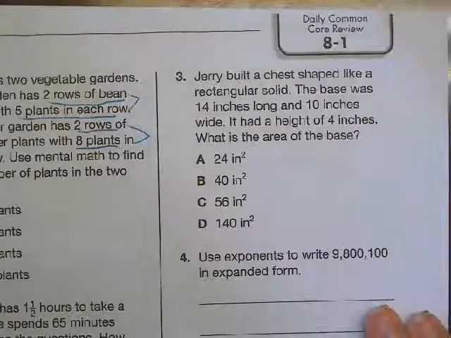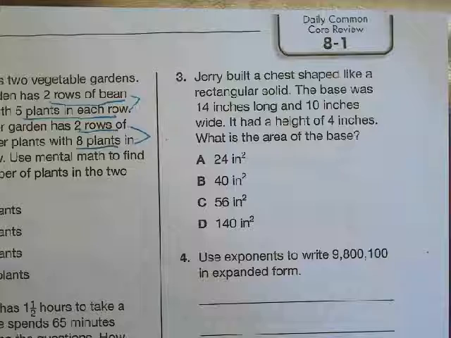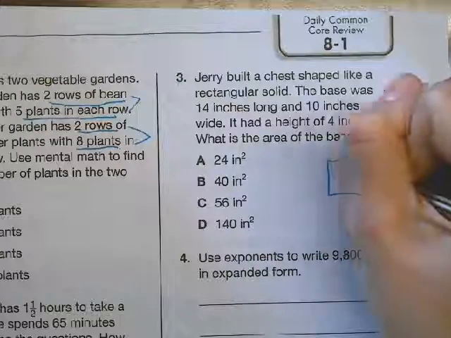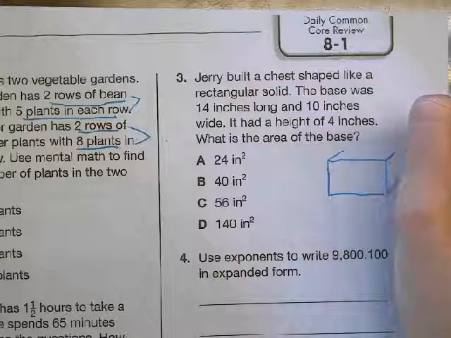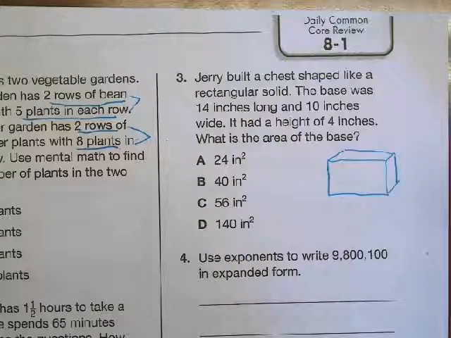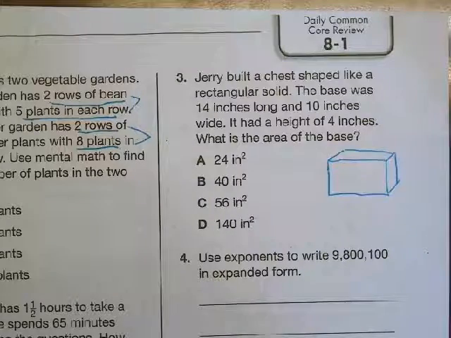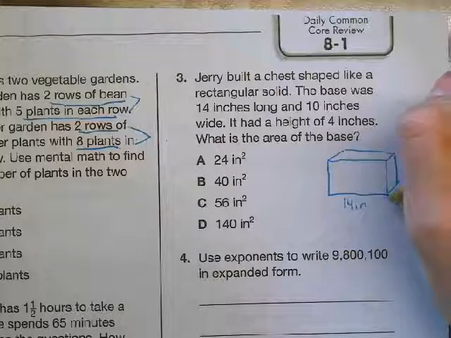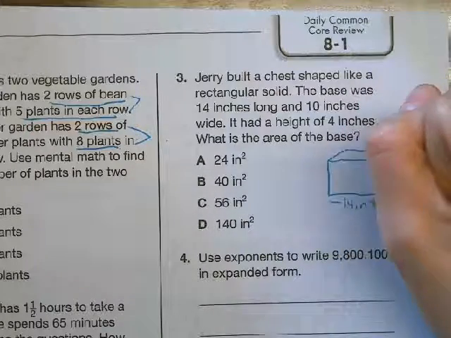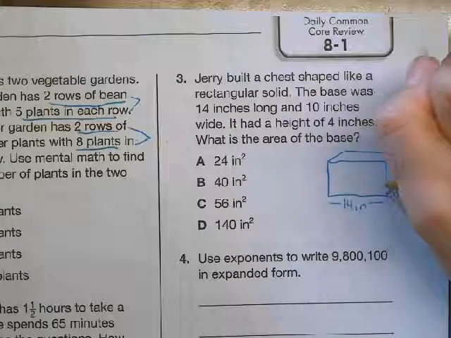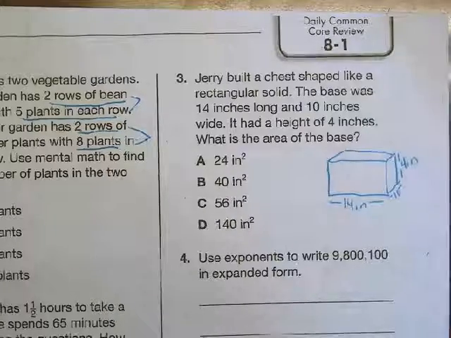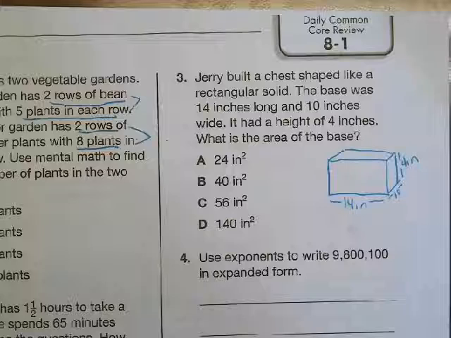Question number 3. Jerry built a chest shaped like a rectangular solid. The base was 14 inches long. So, let me just draw a little picture here. Because it's a solid, it's going to be a 3-dimensional shape. Okay, the base was 14 inches long, 10 inches wide from here to here. From here to here is 14. And then the height going up and down is 4 inches. What is the area of the base?